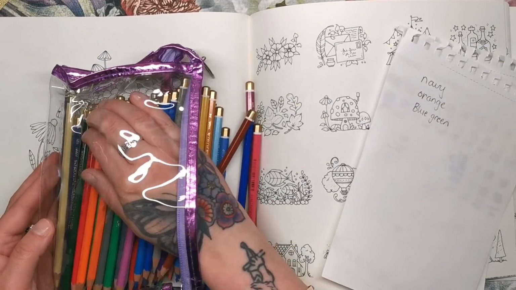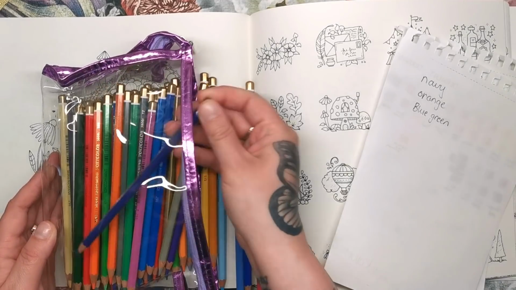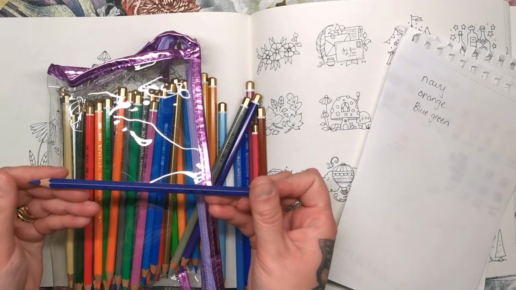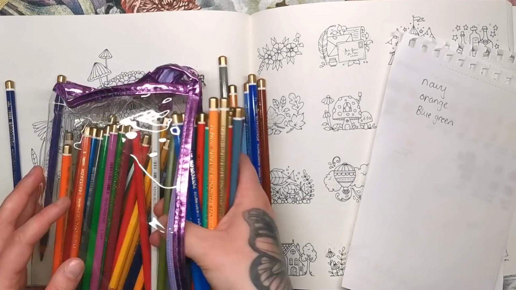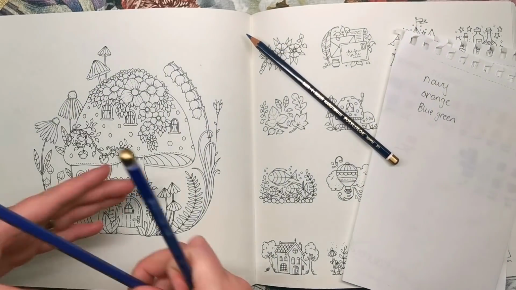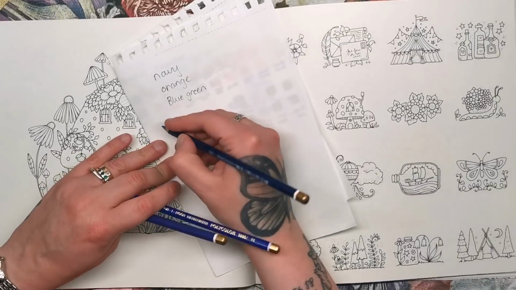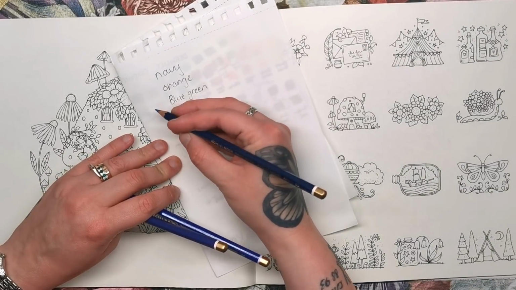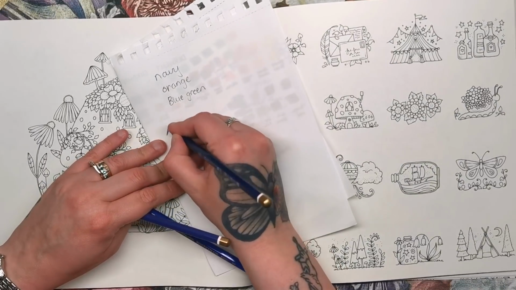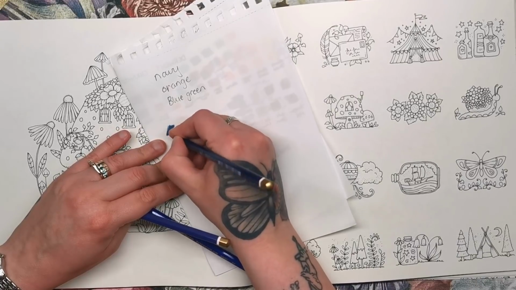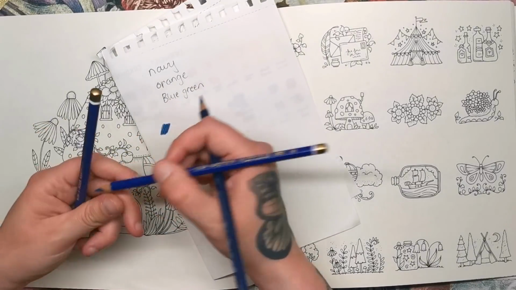I'm just going to try and pick out the colours that I have. This one, oh, that one looks like a purple. Alright, so these are the colours that I've picked. I just need to test them. So this one is number 20. And then 55.